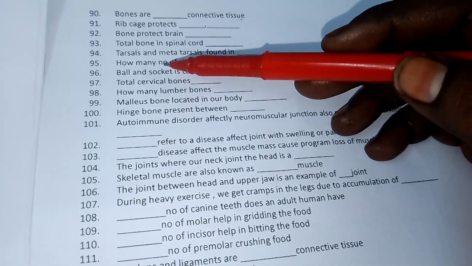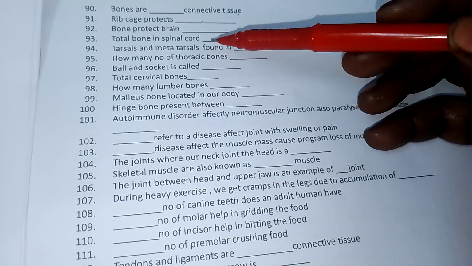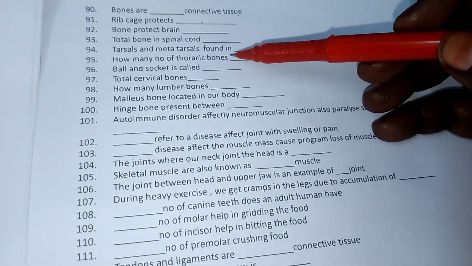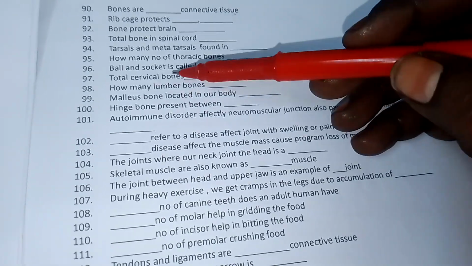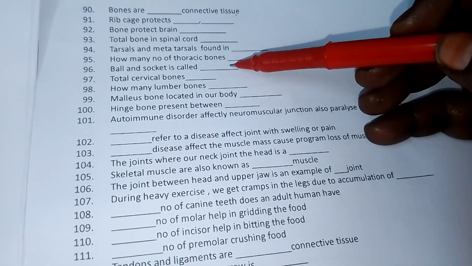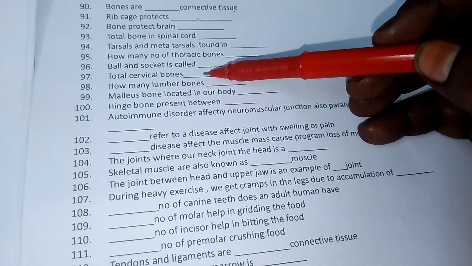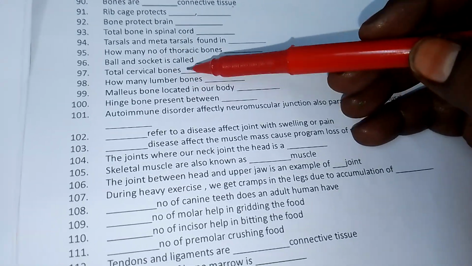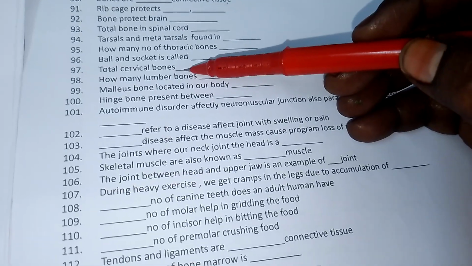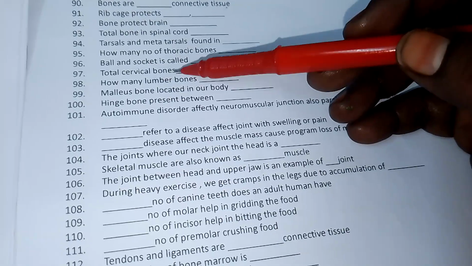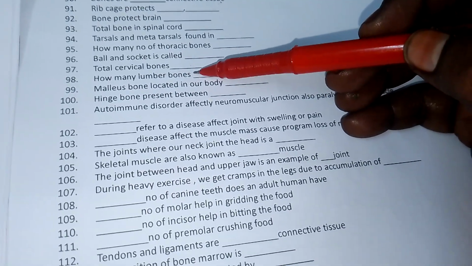The total number of bones in the spinal cord is 33. Tarsal and metatarsal are found in the forefoot. How many thoracic bones? 12. Ball and socket is called what? They are called joints. Total cervical bones: 7. How many lumbar bones? 5.